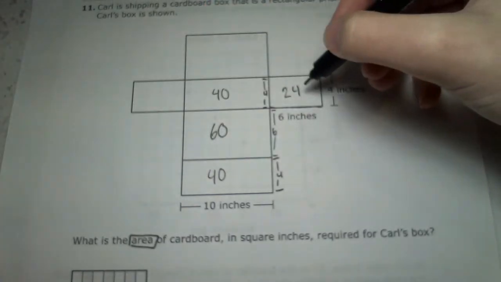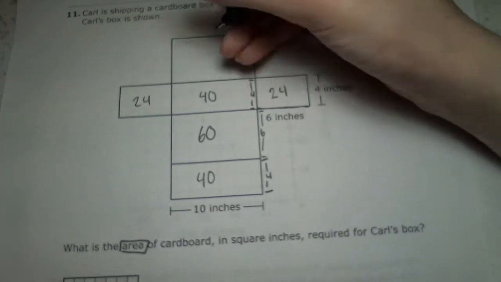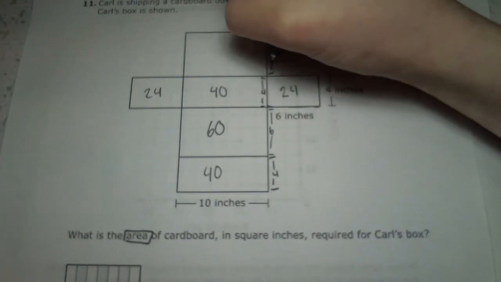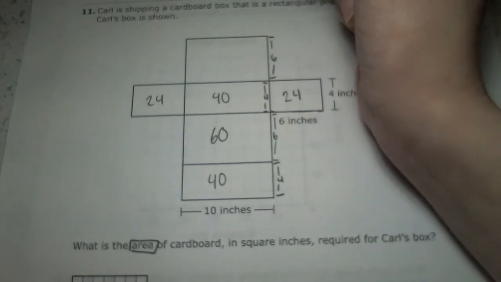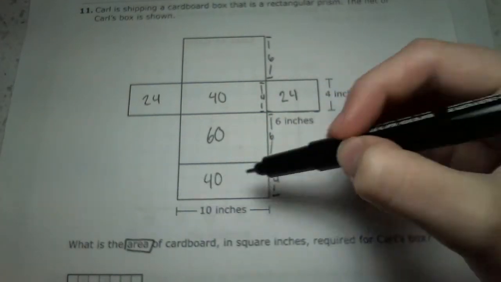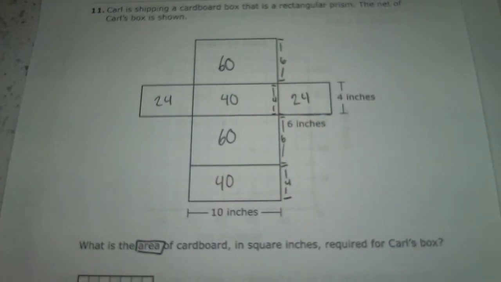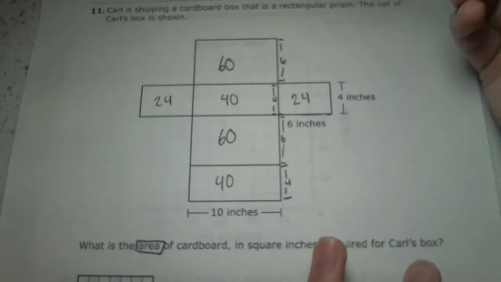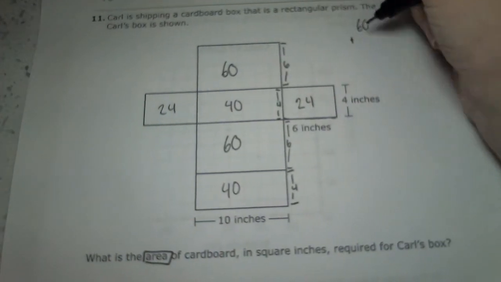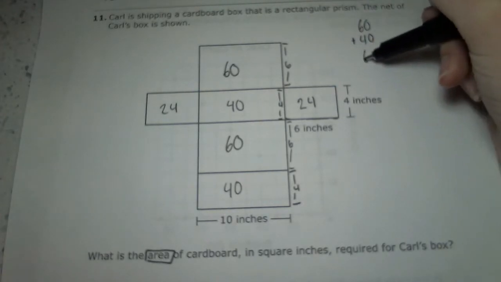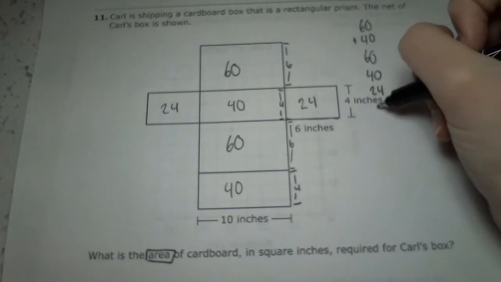And then this box over here is the same as this box, so it's just going to be 24. And then this box is 6 inches because it's the same rule as this. And then this way is 10 inches because it says it right here and it doesn't change. So 60. And then you basically just add together all the areas of these boxes, and then you get the total area. So it's 60 plus 40 plus 60 plus 40 plus 24 plus 24.